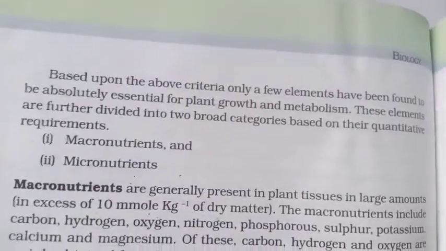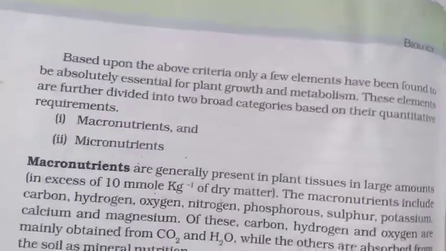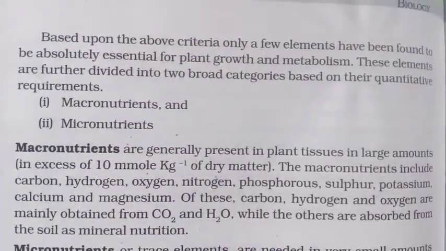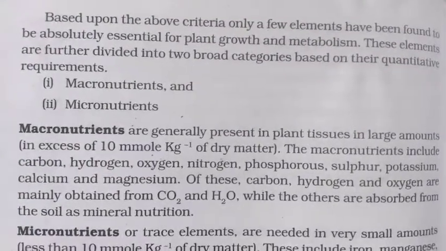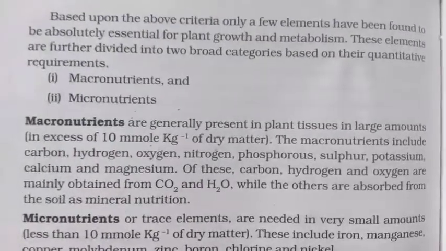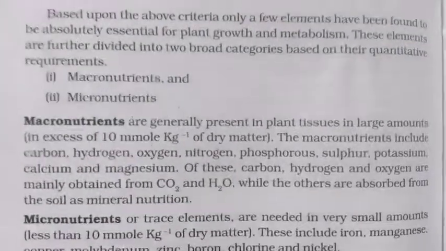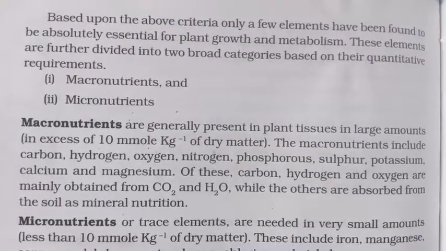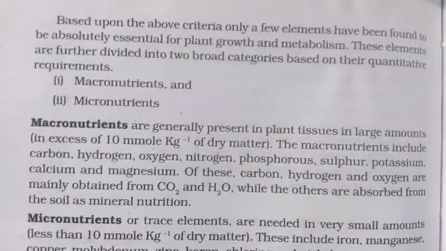Macronutrients, as the name suggests, are generally present in plant tissues in large amounts, or required in large amounts by the plant, in excess of 10 micromole per kg of dry matter.